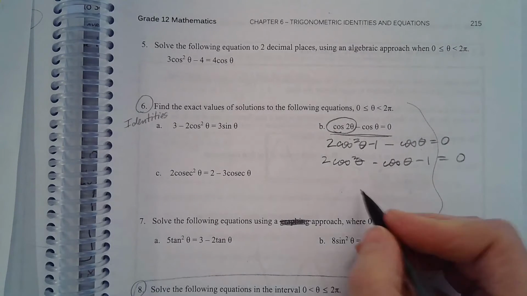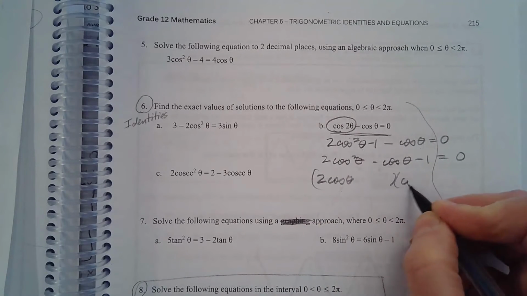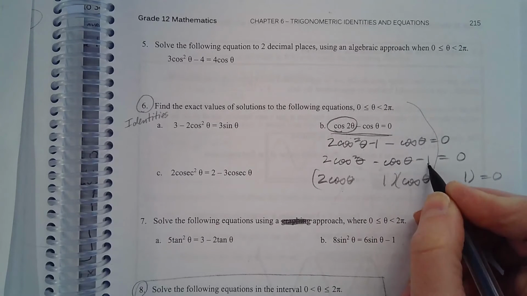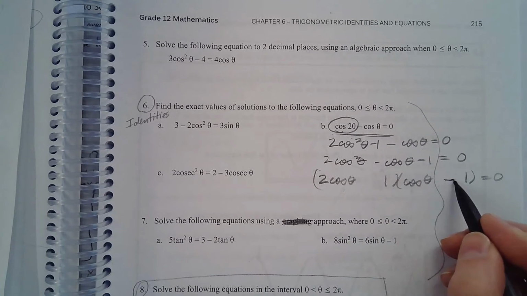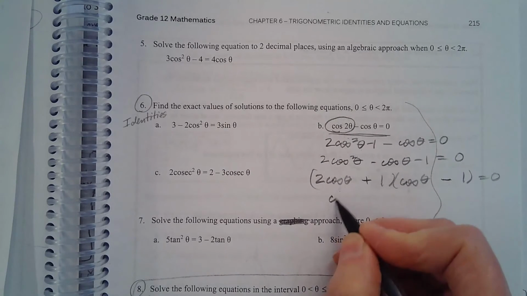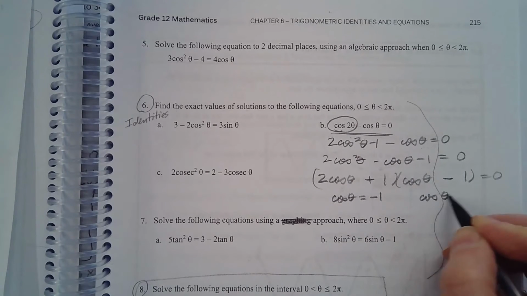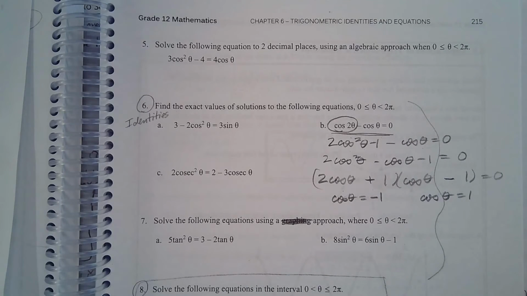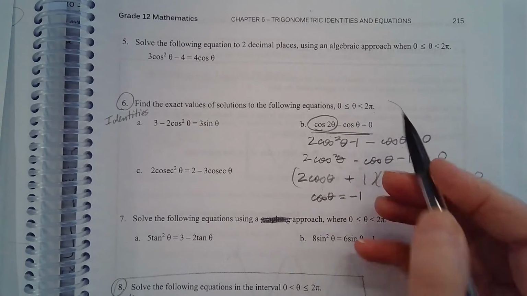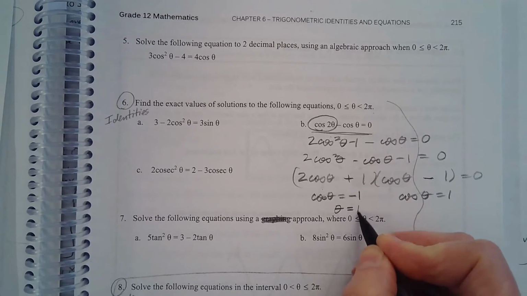So let's hope this one factors. So I'll have a 2 cos theta and a cos theta. My last terms can only be 1s. I need a -2 and a +1 here then, right? Or a -1 and +1. Okay, so I have cos theta equals -1 or cos theta equals 1. These are both exact values, special angles. I'm answering in radians.